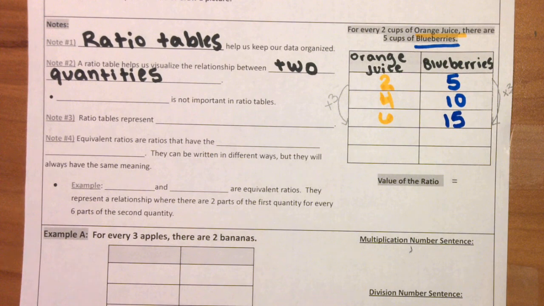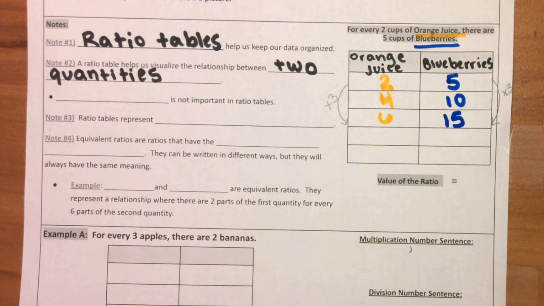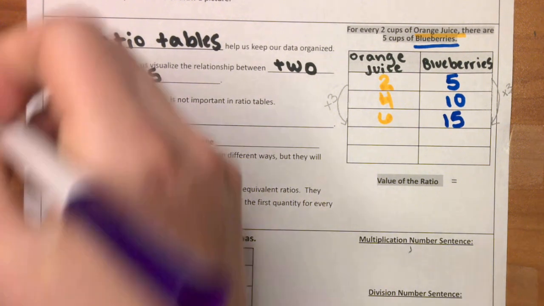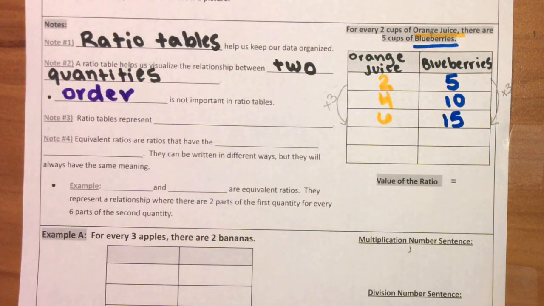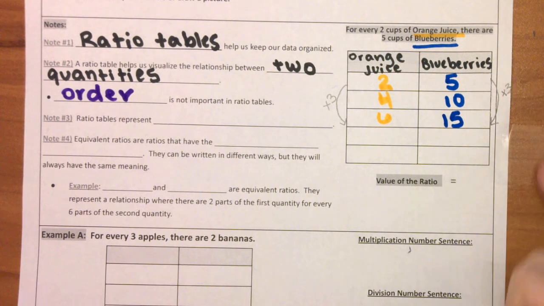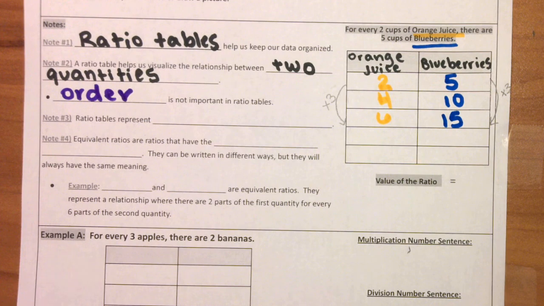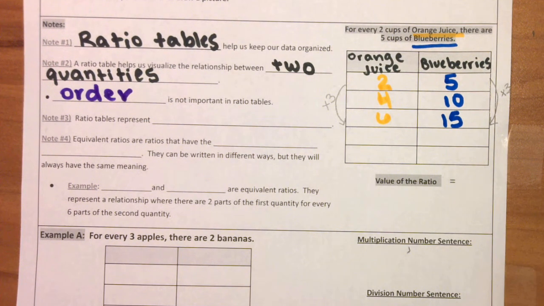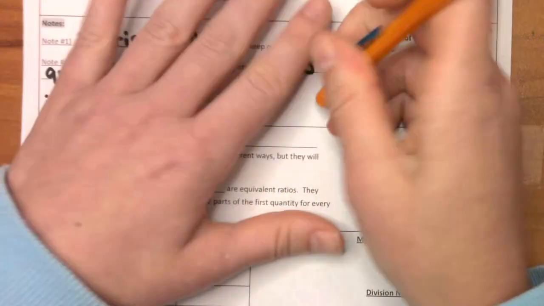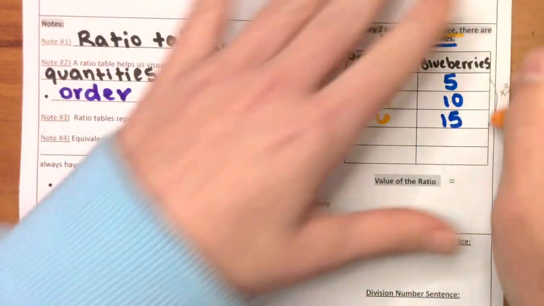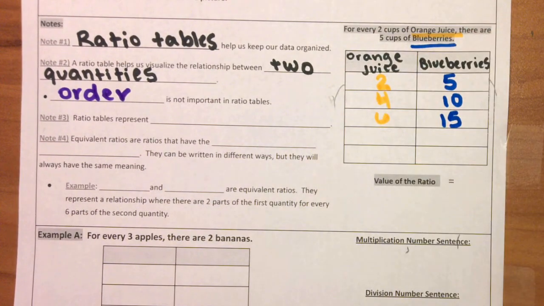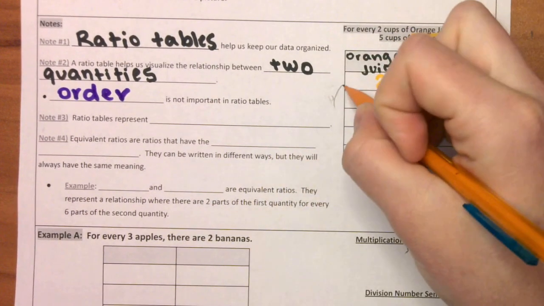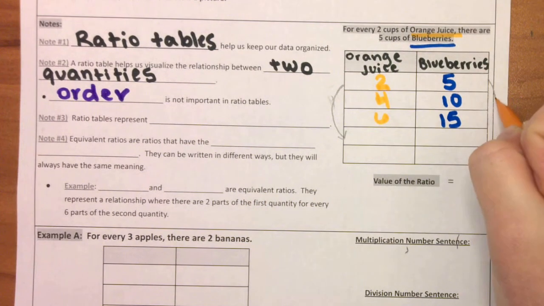Now, one important key point about ratios or ratio tables is that the order is not important. Okay, so we could continue this pattern and do 2, 4, 6, 8, 10, 5, 10, 15, 20, 25. Or we can take 2 and we can take 5. And as long as we multiply them by the same number, we make equivalent ratios.